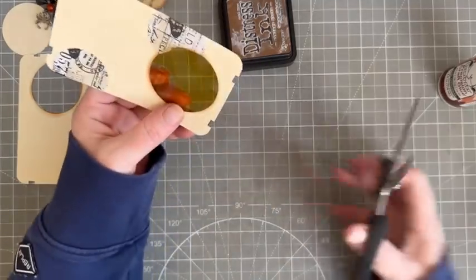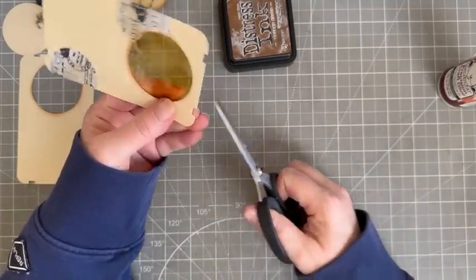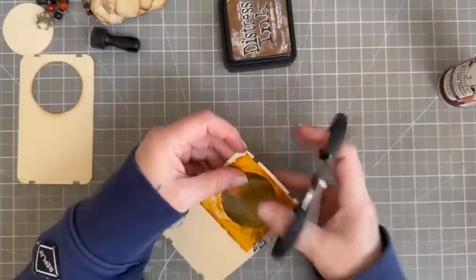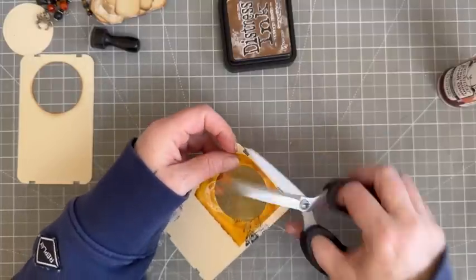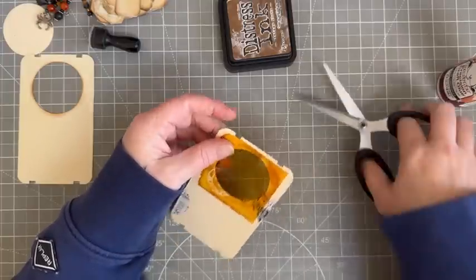And that's fine. You can cut this teeny weeny bit off that's showing. Just like that.